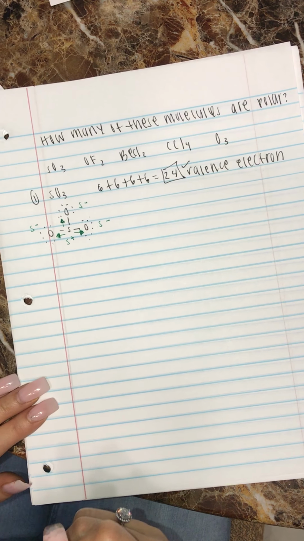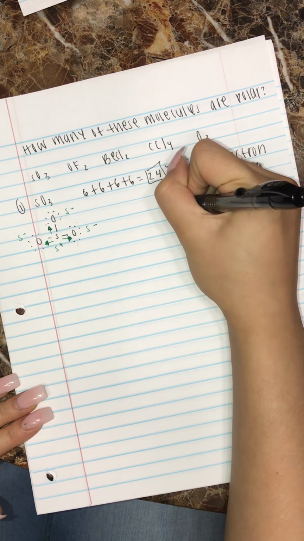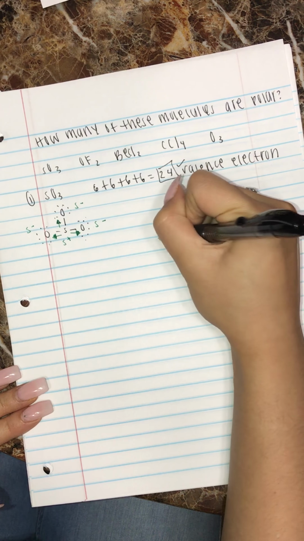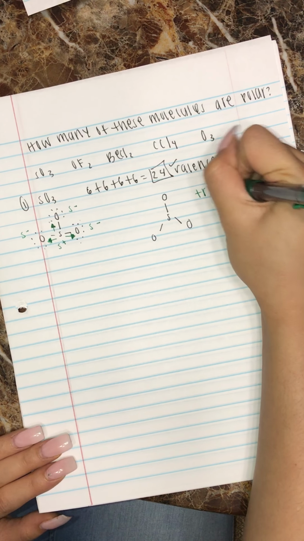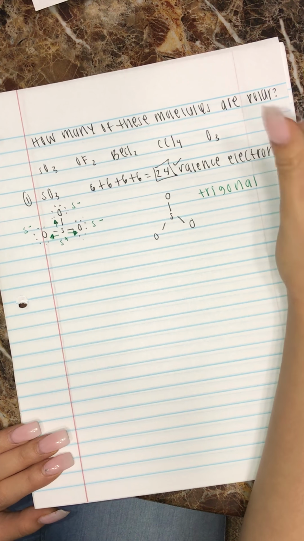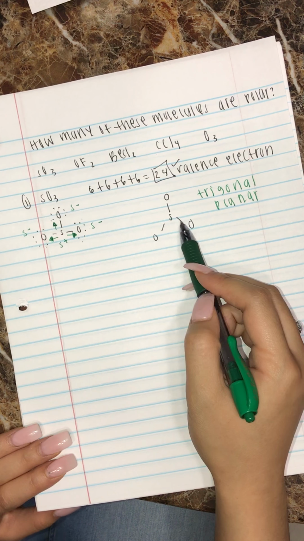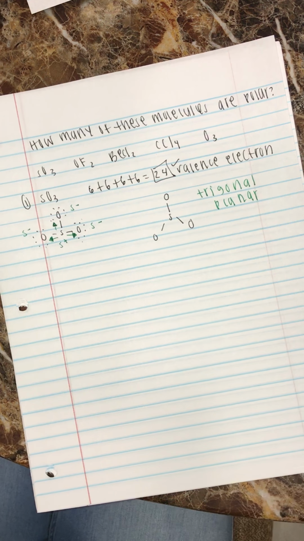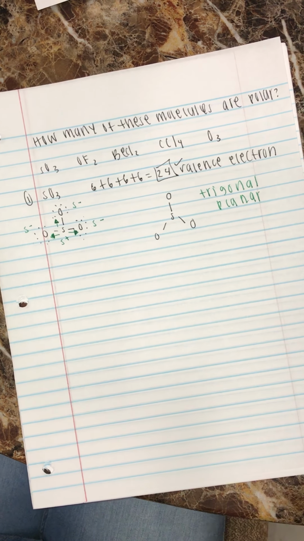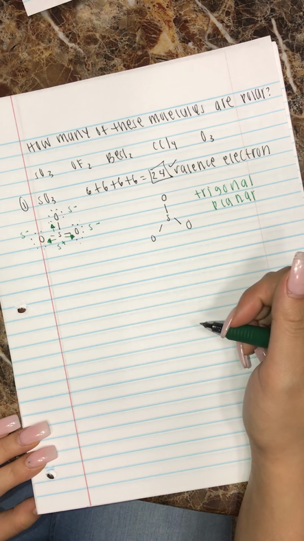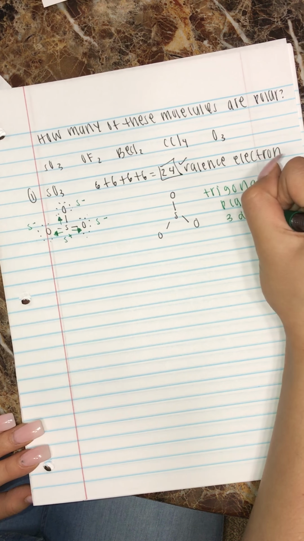Now we'll have to draw the molecular geometry. O, S, O, O. This looks like a trigonal planar because there are 3 bonds and 0 lone pairs. So it's 0 because there's no leftover valence electrons. So it is 3 domains.